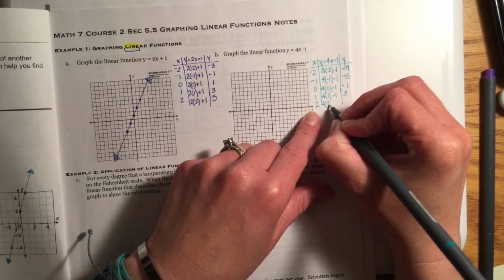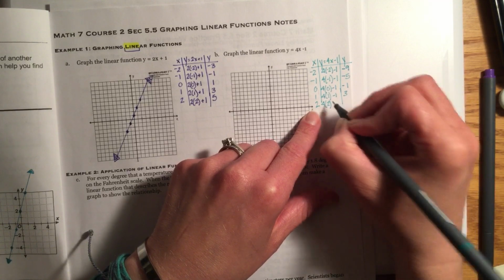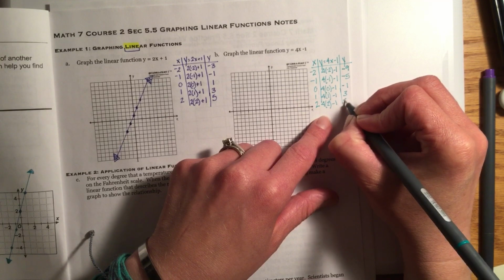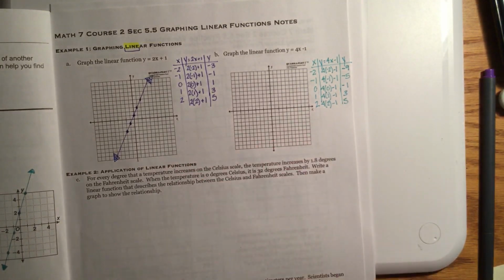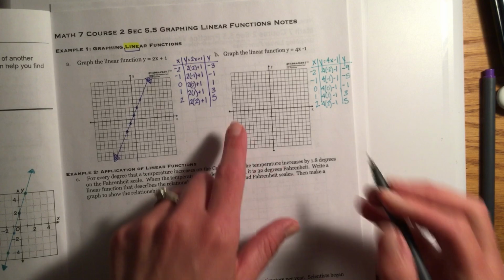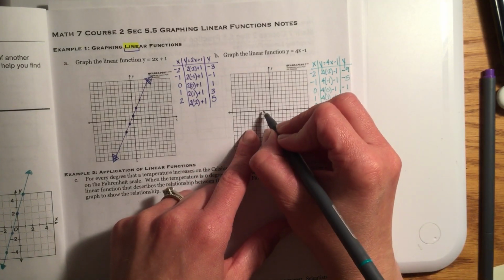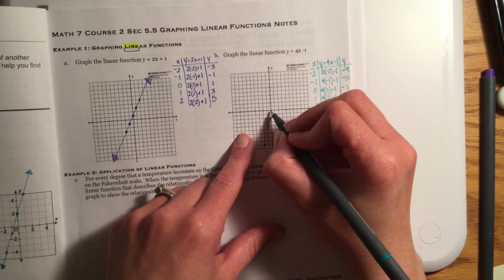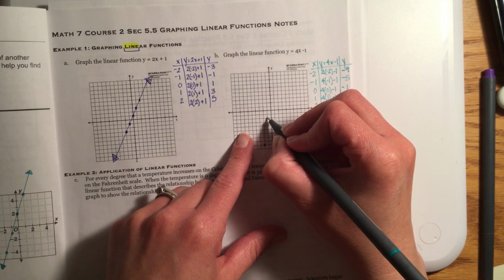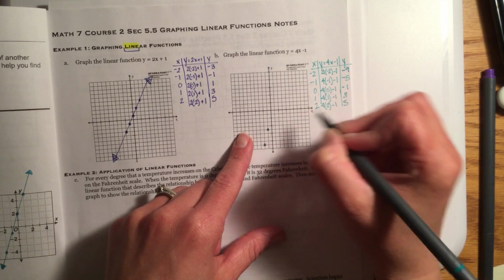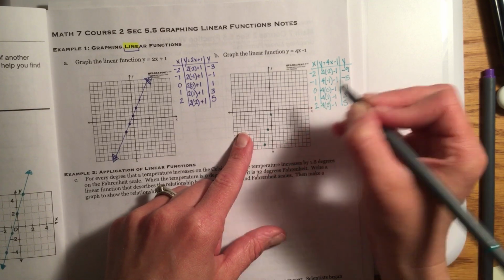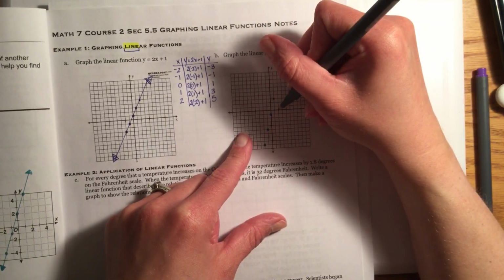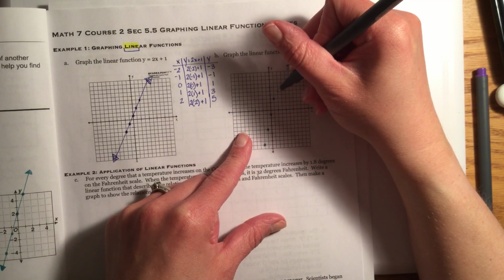The last one, 4 times 2 minus 1, this is 8 minus 1 is 7. Then we can go to our graph. -2 and -9 is all the way down here. -1 and -5, 0 and -1, 1 and 3, and 2 and 5.